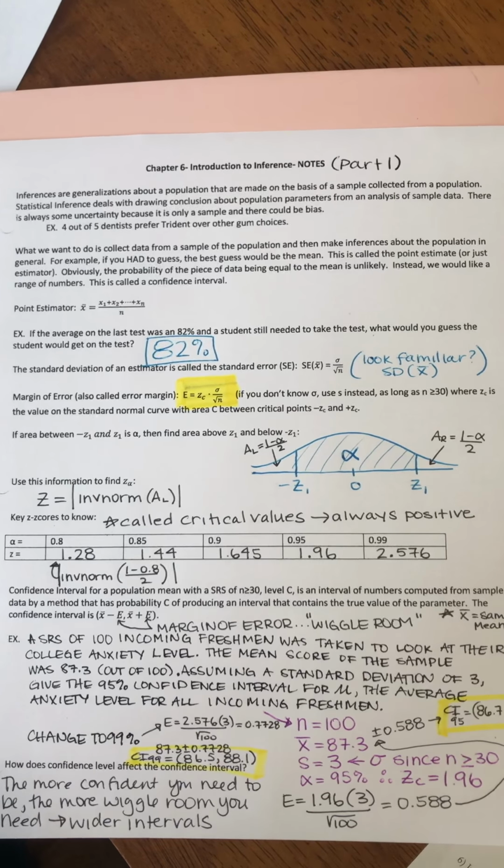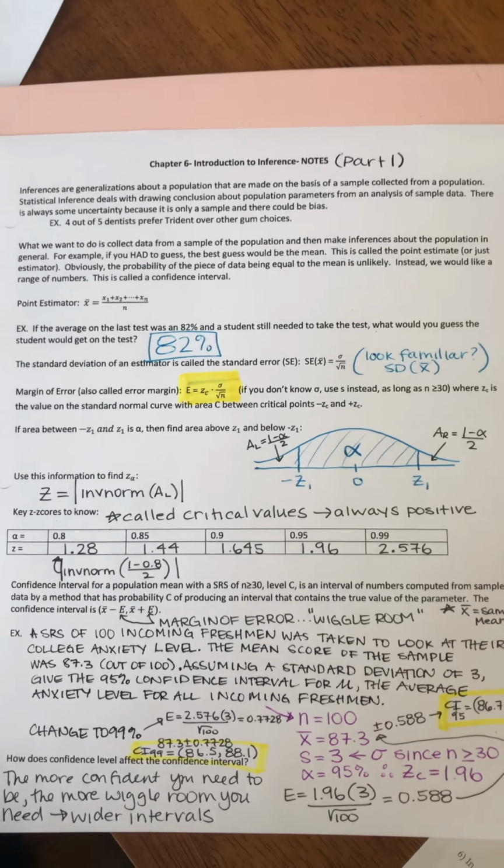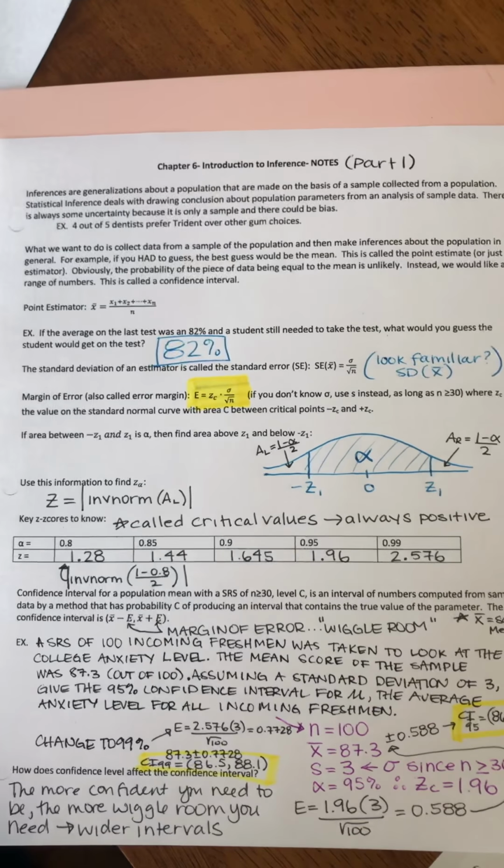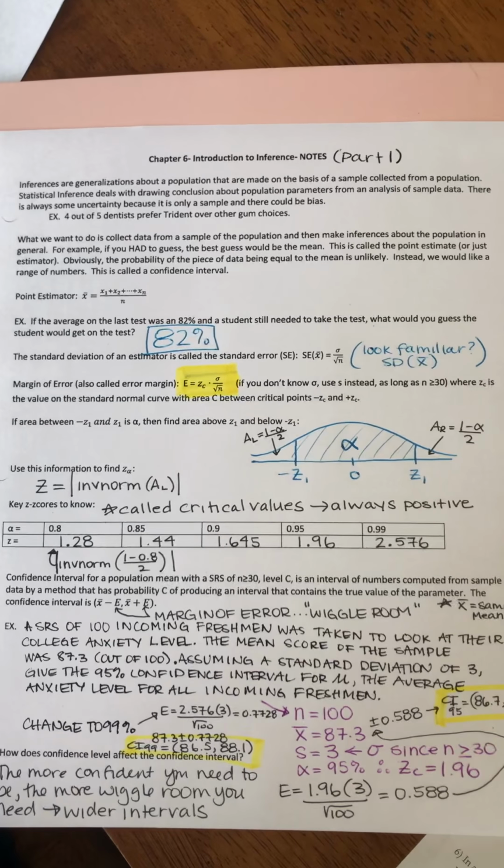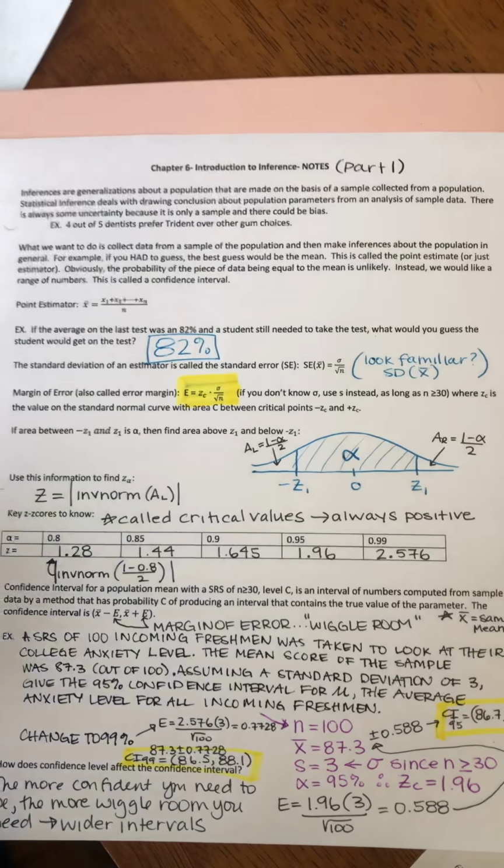Okay, I'm going to do my best to explain confidence intervals to you. And I promise the videos will get better. It's going to take me a little bit to figure out how to do this the best way.